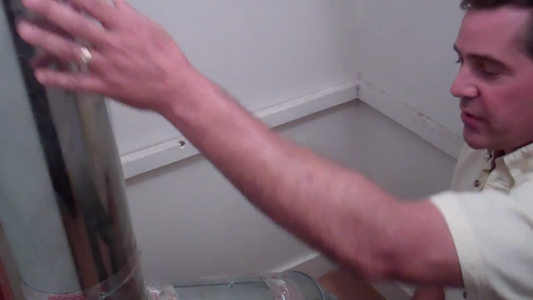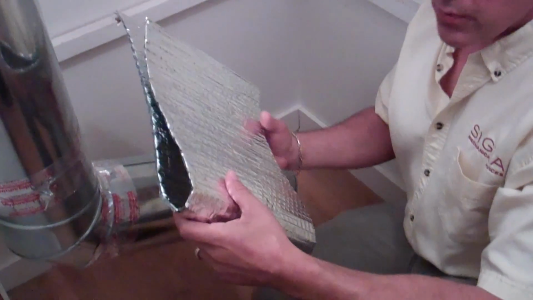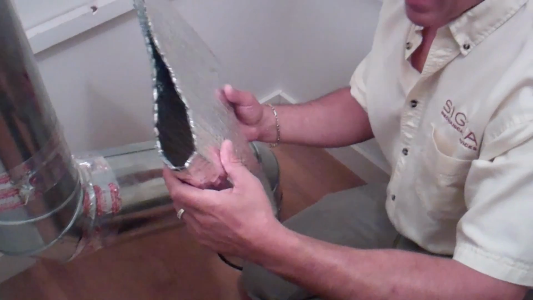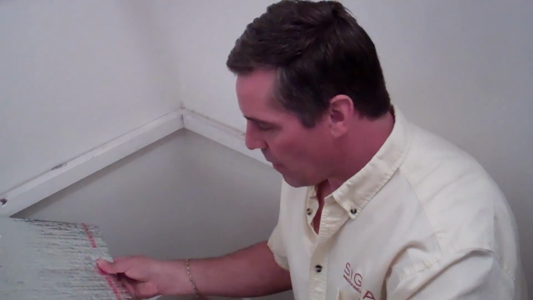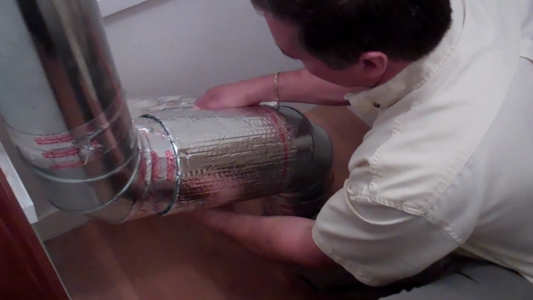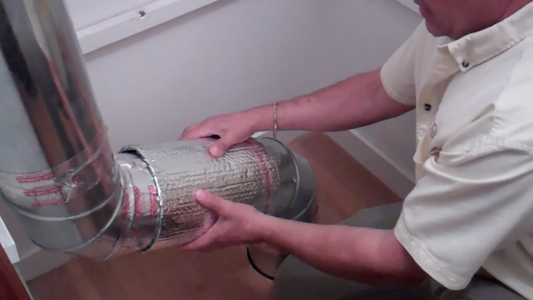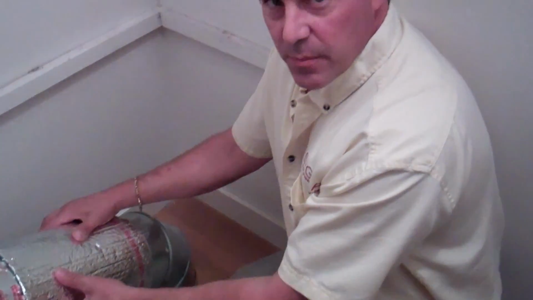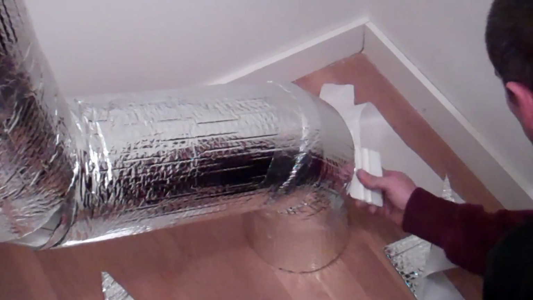Our riser in the closet right now is completed. We got it in. It's all sealed. You can see the joints are sealed. Now what we're going to do is use bubble wrap to wrap it. There's no fiberglass in it. It's just got small little bubbles. We're going to wrap it around, and it's going to get taped. This will also provide a little padding as well as some insulation on the ductwork.